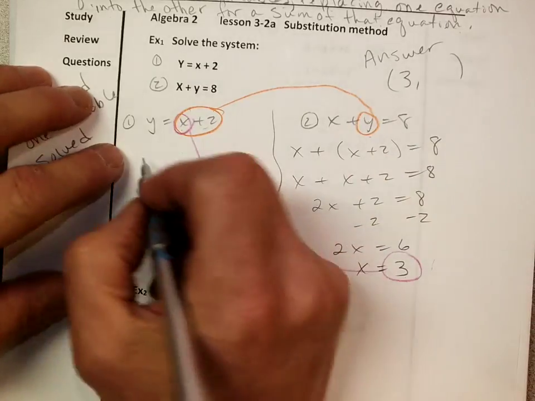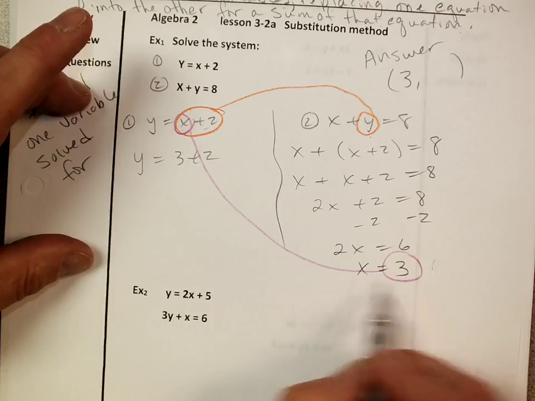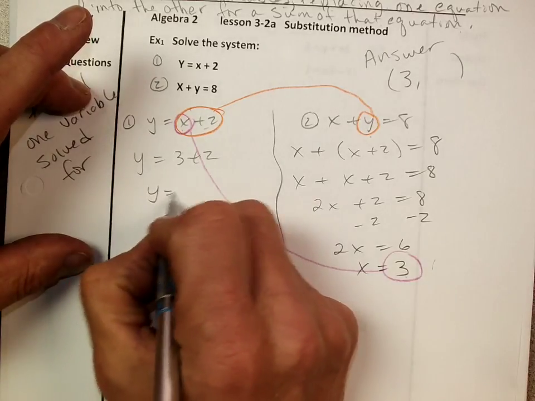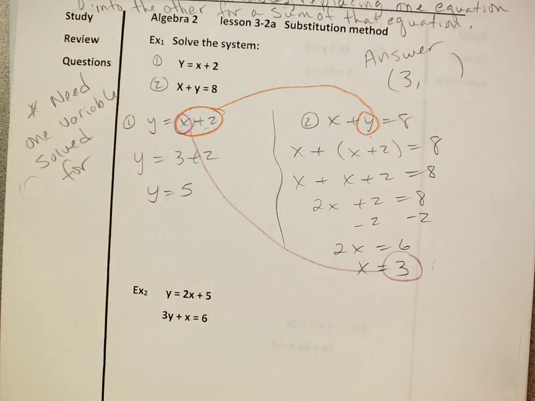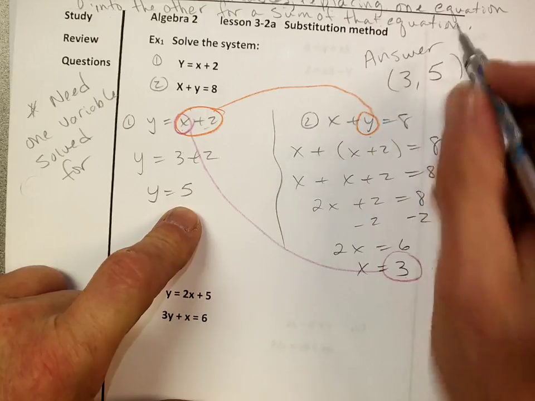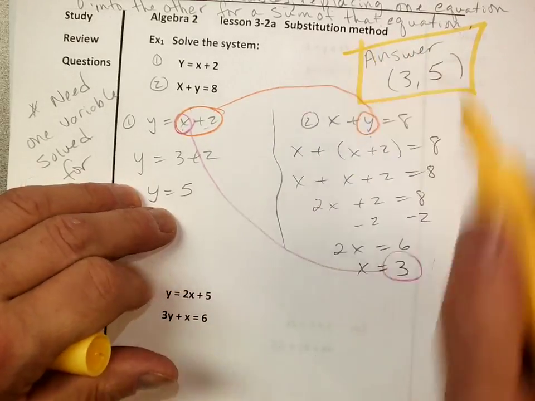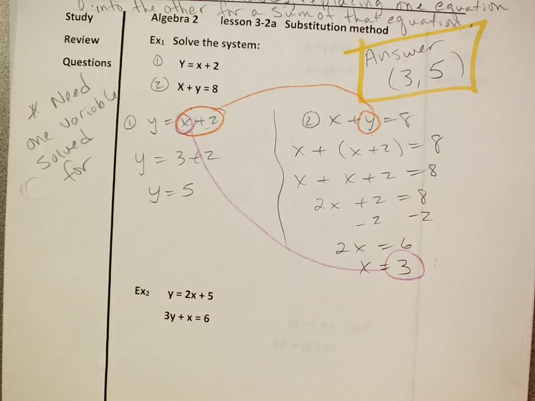So I'll rewrite this as y equals 3 plus 2 because x is equal to 3. 3 plus 2 is 5. So my answer again is a point where two lines intersect, right? We're not graphing, but we do know they intersect at the point (3, 5). That's the answer we want. Okay, pretty easy. Thumbs up. You've done this before, right? You did this in algebra. Should be real easy, okay?